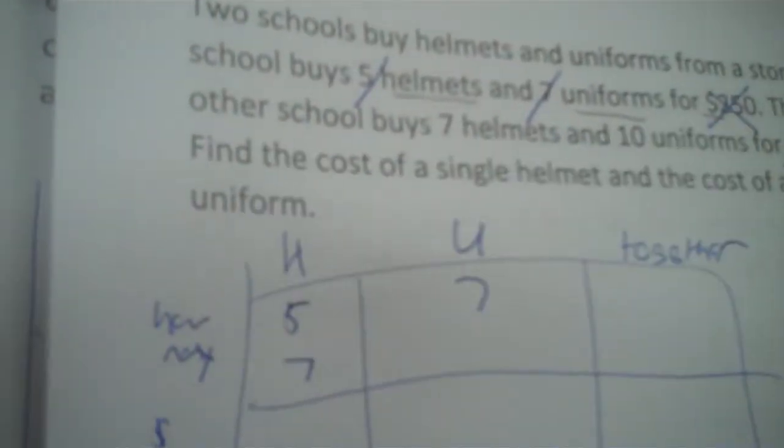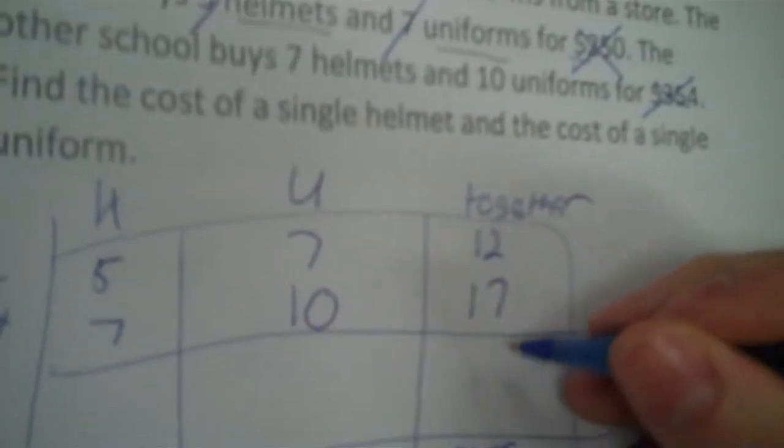7 helmets, that's for a different school, and then 10 uniforms. So it's going to be 12, and that's 17. Add across. I don't really use those, but it's there. Okay, how much they cost, I don't know.